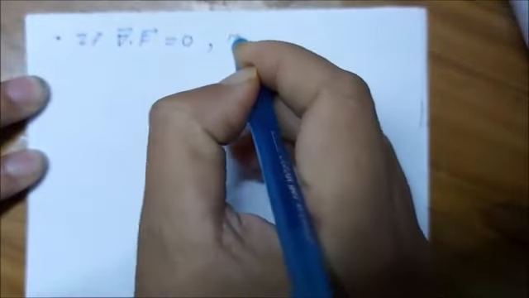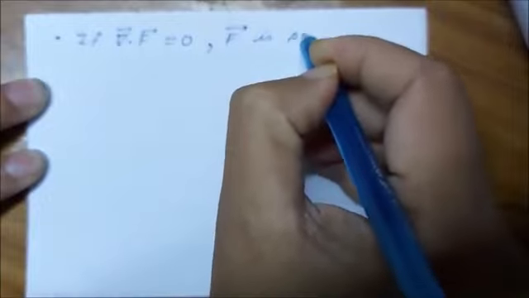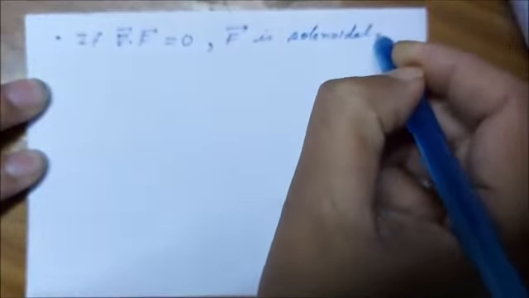If divergence vector F is 0, then vector F is neither a source nor a sink, and we call vector F to be solenoidal.